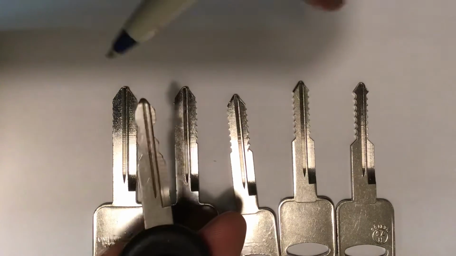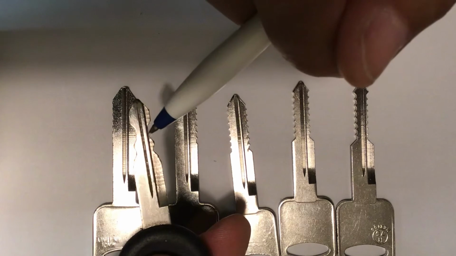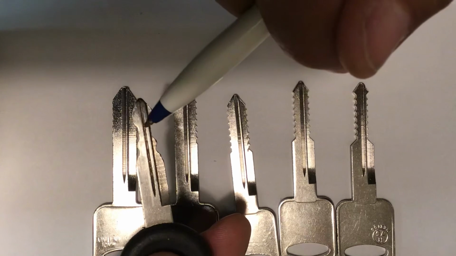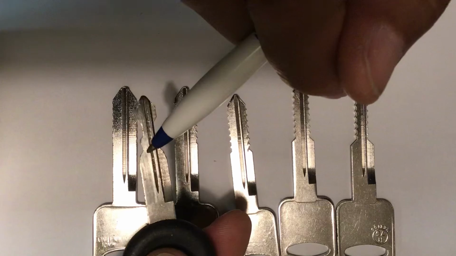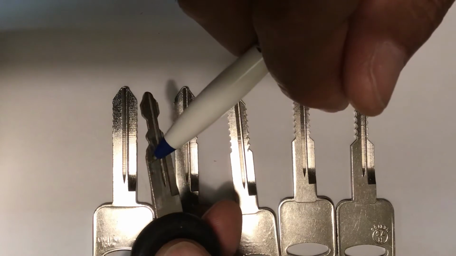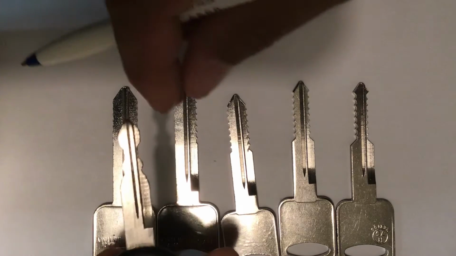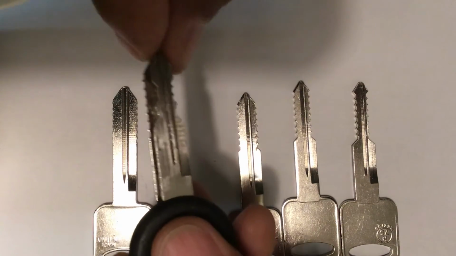We have another key. Our depths are 3, 3, 5, 5, 3, 4, 2, 1. We want to make sure where our cuts are located.